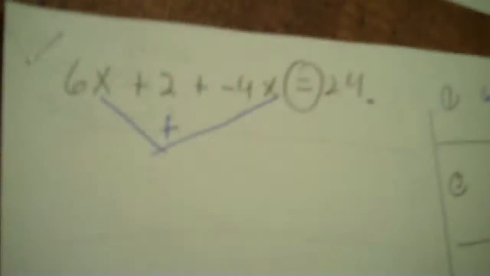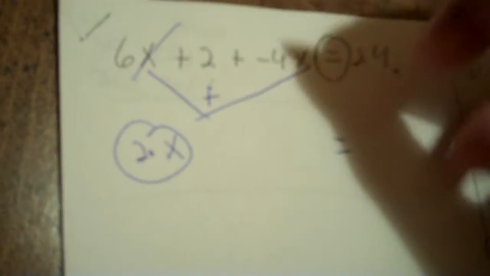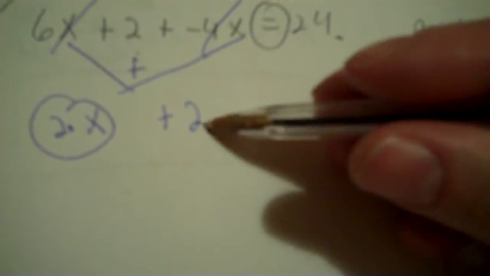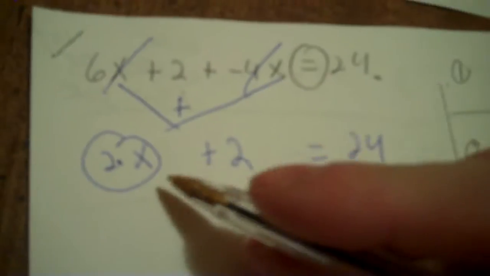Okay. So my x will have a 2 multiplier. And I've also got a plus 2. On the other side I've got a 24. Okay, so now it's a matter of minus 2 and then divide by 2.